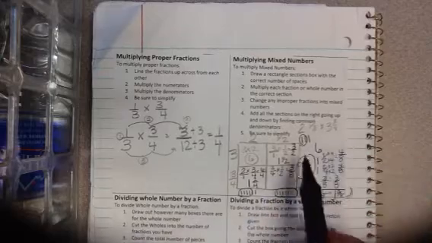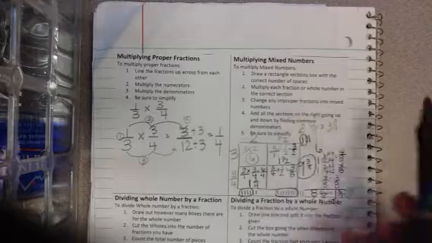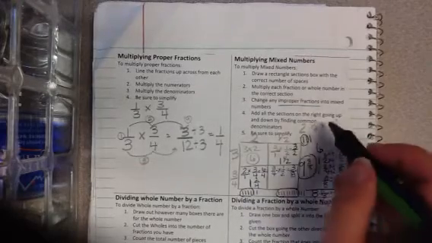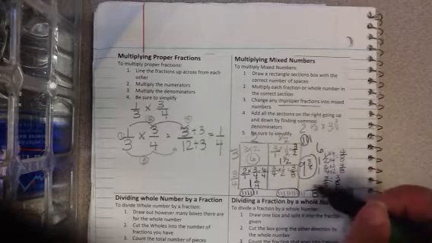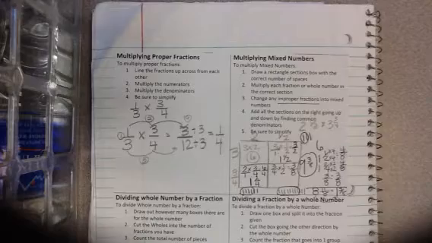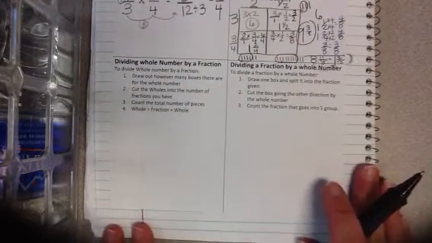So I had a lot of steps. I made my box, I multiplied each part, changed any improper fractions. On the right, going up and down, I found common denominators, and I made sure I simplified. These down here are what we've already been reviewing. We took a test on them today.